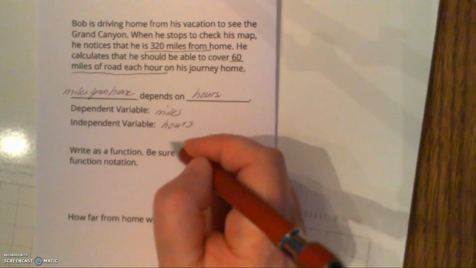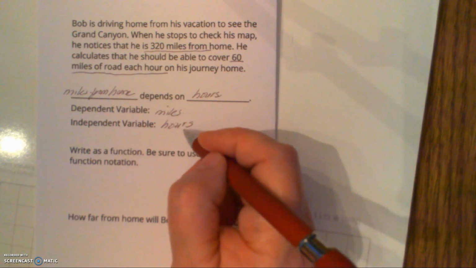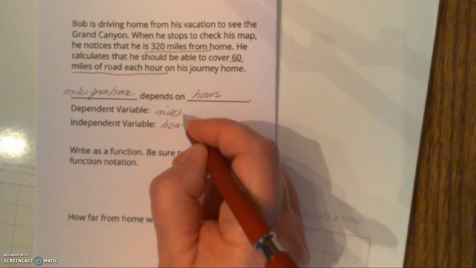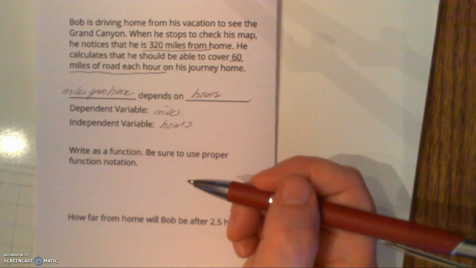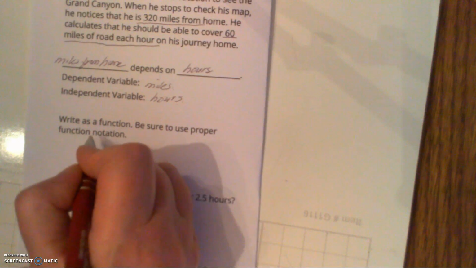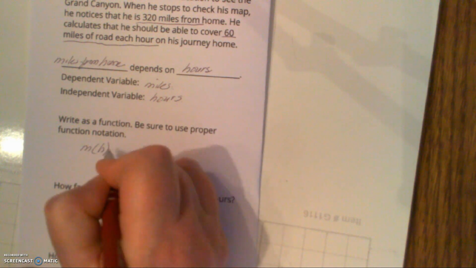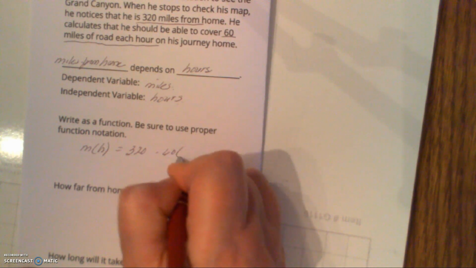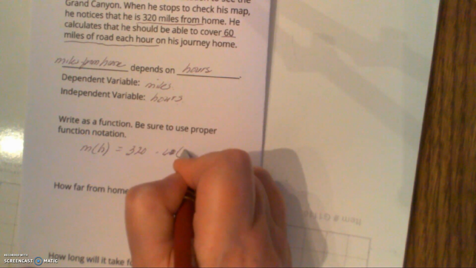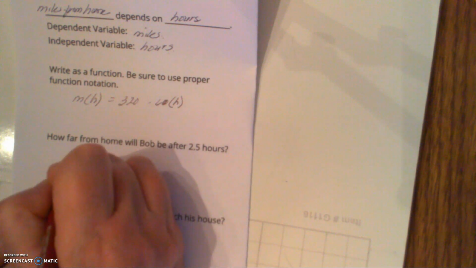And that means the more hours he puts in, the closer to home he gets. Because remember, the independent variable changes the dependent variable, okay? So here the function notation is M of H equals 320 minus 60 times H. So how far from home will Bob be after 2.5 hours?